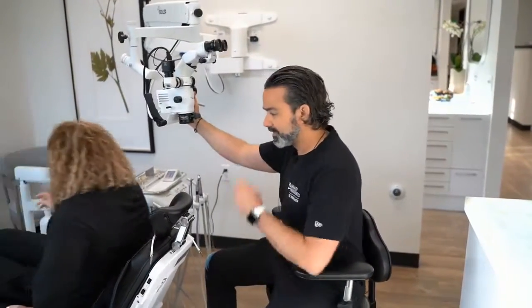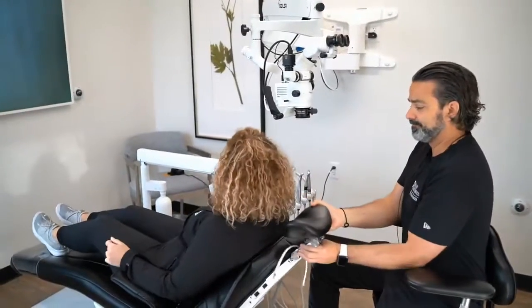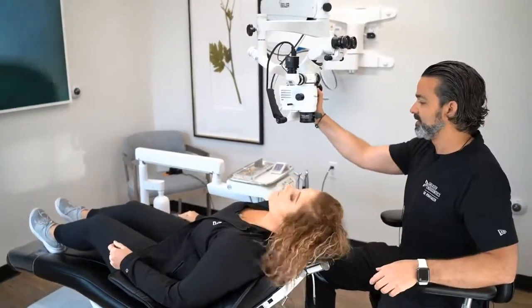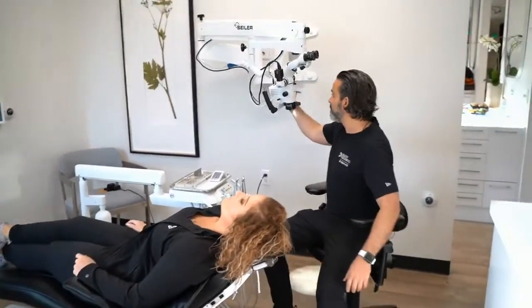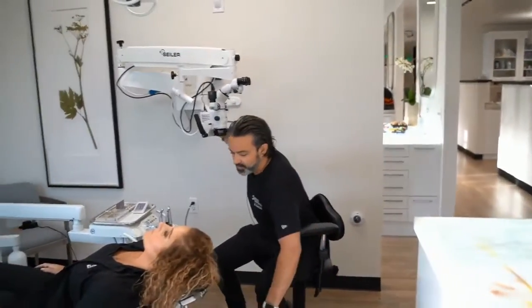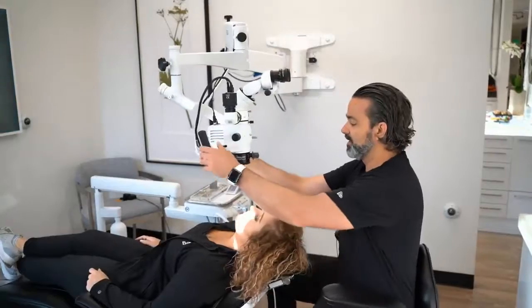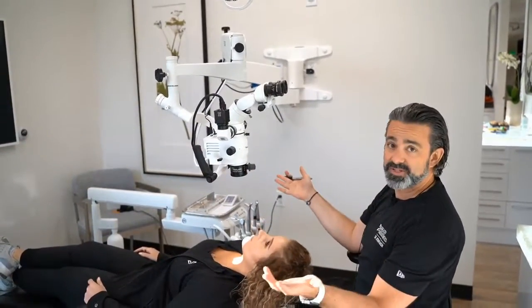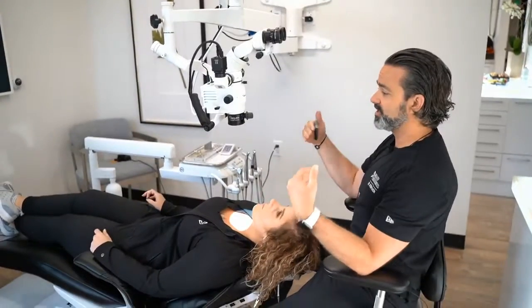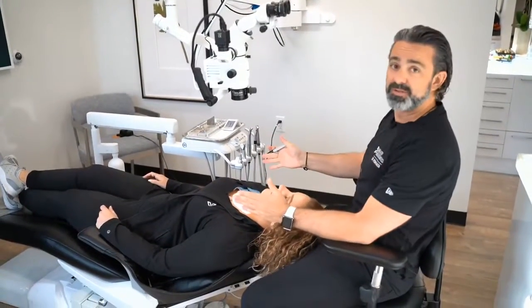So I can put my patient down. Rest your head back, please. And this way, I'm always in this motion. I'm sitting, it's very comfortable. I can bring it over. And the first thing that I'm going to do is position my patient, but I'm going to position my patient in my lap.